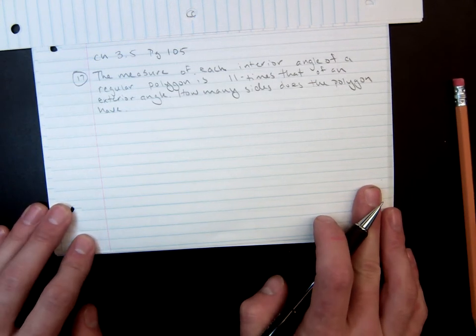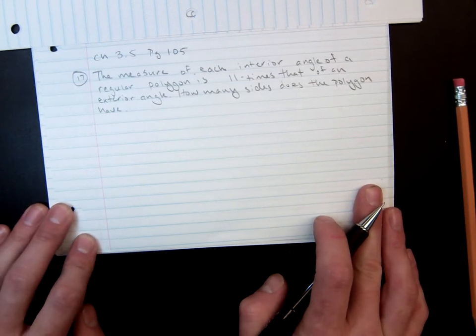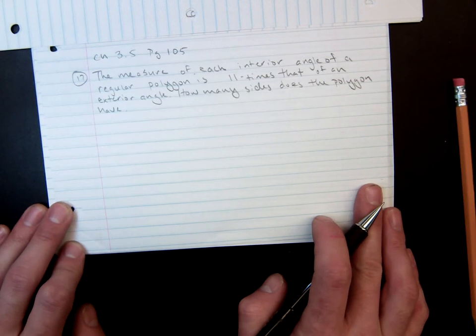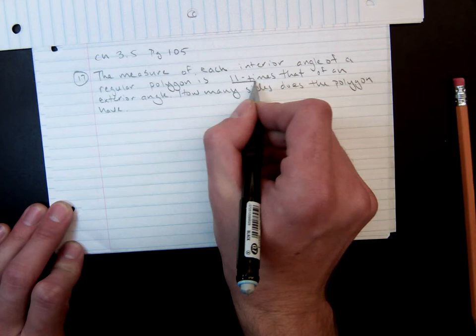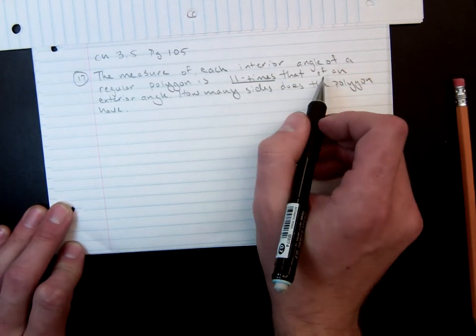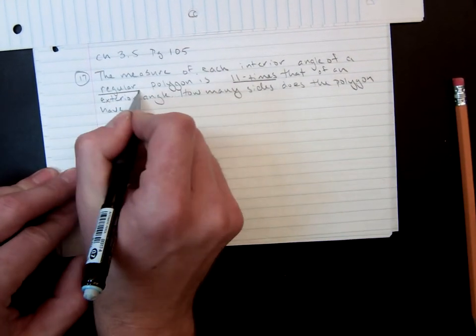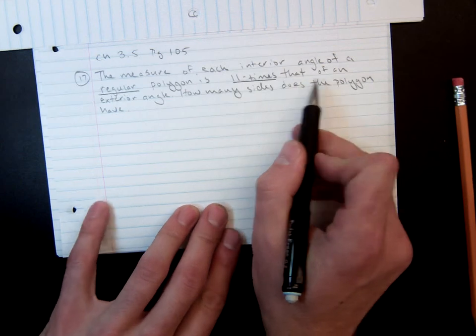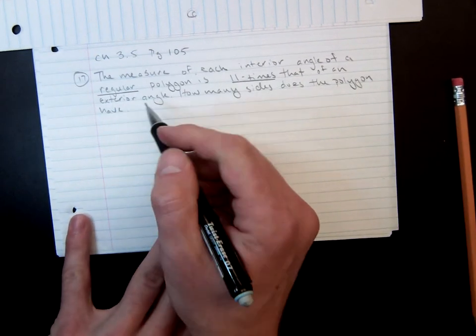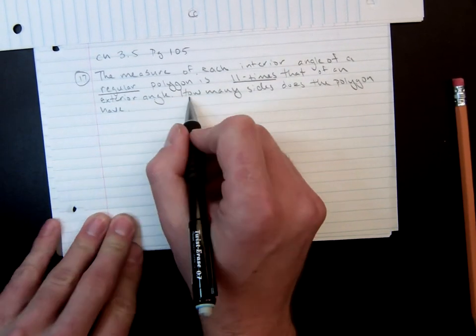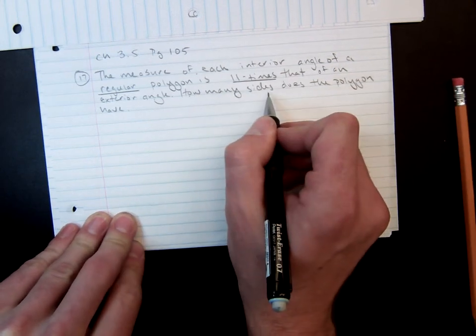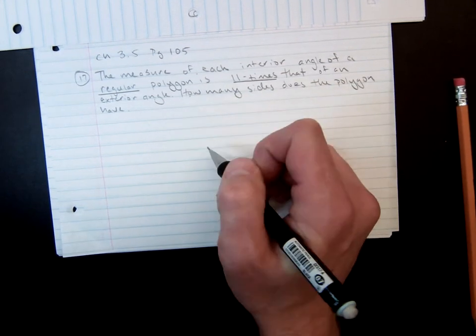All right, so this is number 17 out of chapter 3.5. It states that the measure of each interior angle of a regular polygon is 11 times that, and again, it's important also that it's regular, 11 times that of an exterior angle. Now, how many sides does the polygon have?